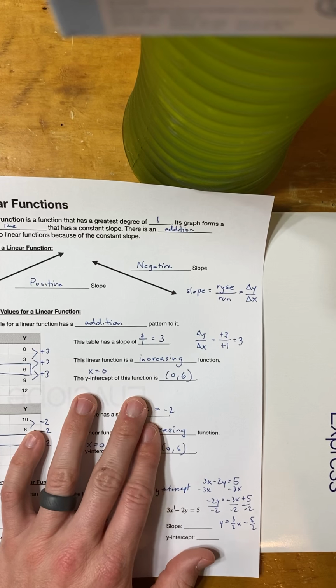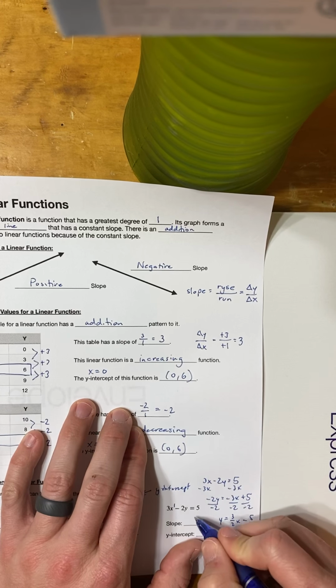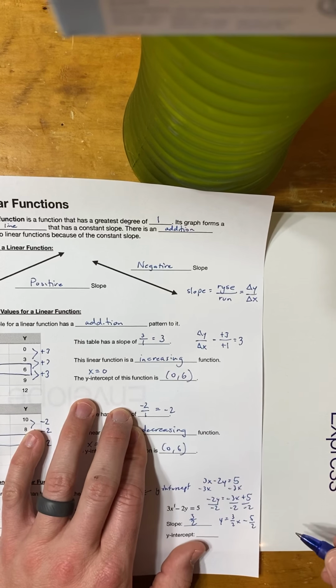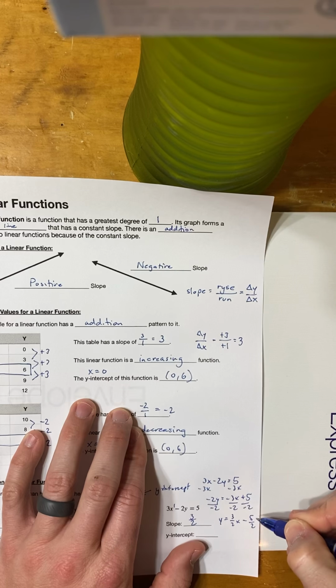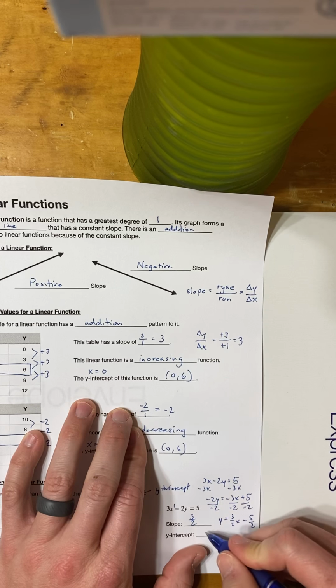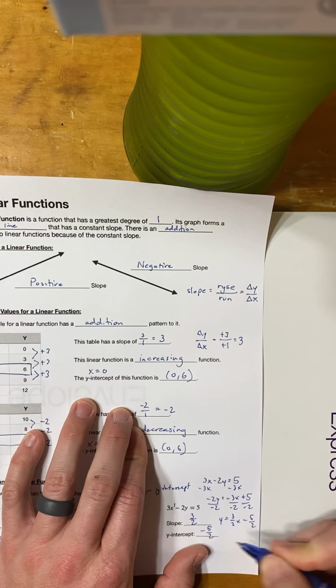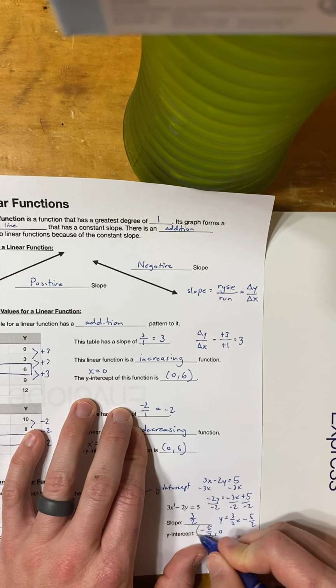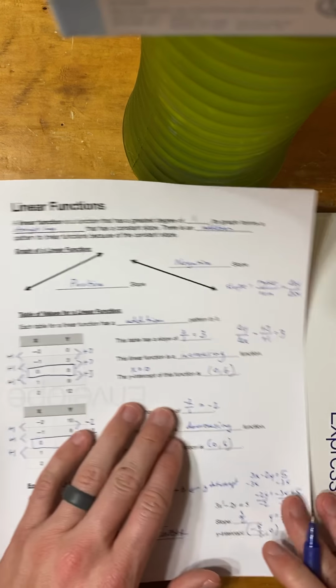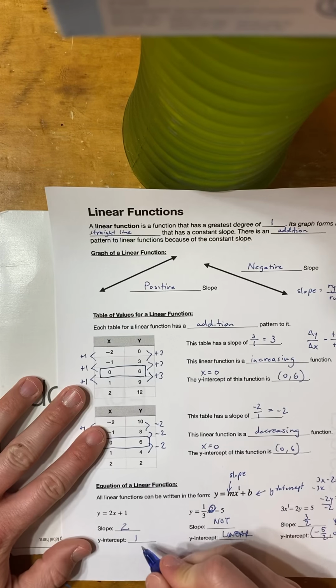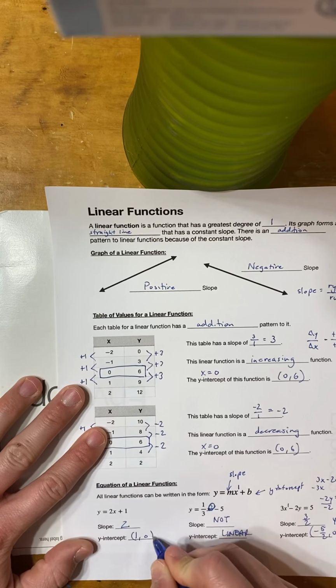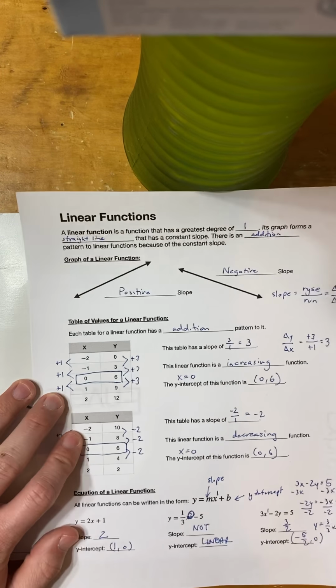All right, so our slope is going to be that number in front of x, 3 over 2, and then our y-intercept is this number right here, which is negative 5 over 2. All right, and these are points technically, so we want to put comma 0, and over here we also want to put comma 0. All right, those are the notes for today.